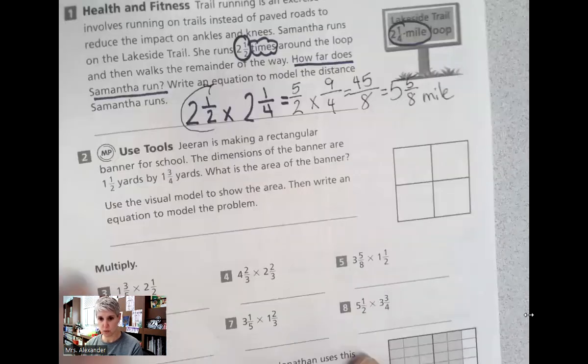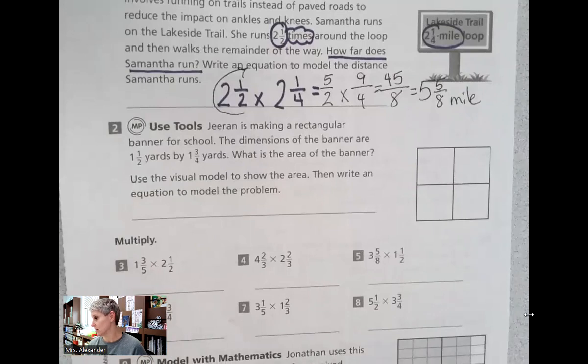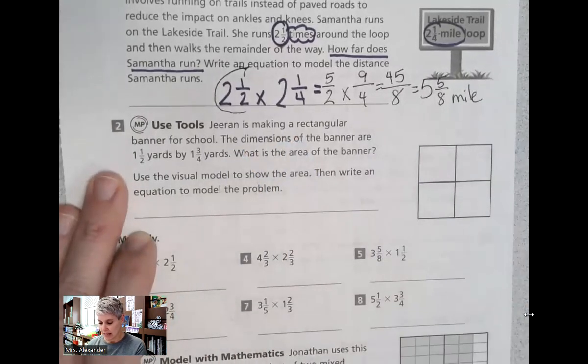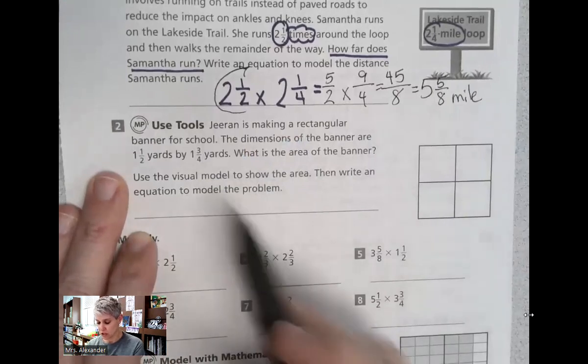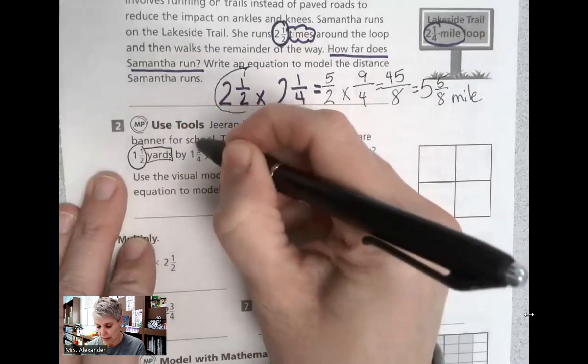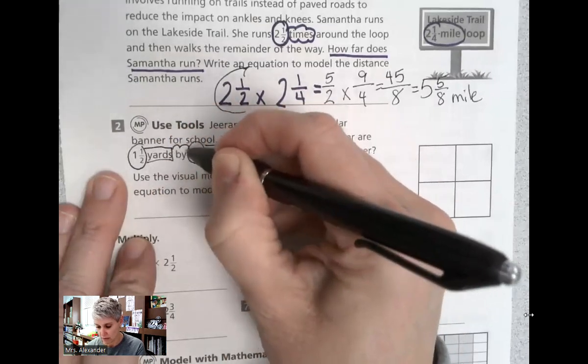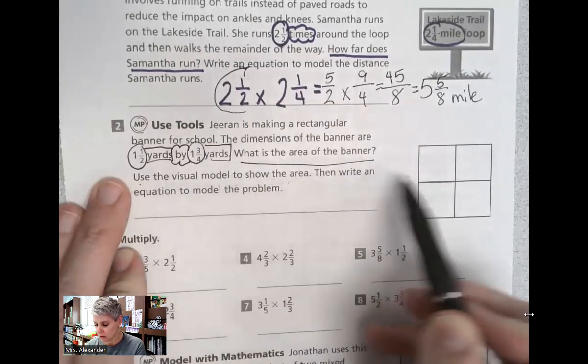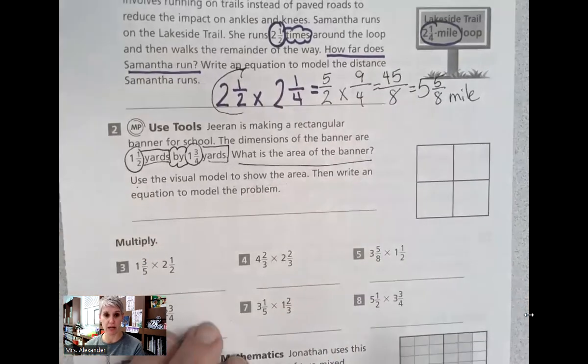All right. Here is where the model drawing came into play. Go over it with me, see how you do, and remember that for our mini test next week, we will not be drawing the model out unless you want to use it. Jiren is making a rectangular banner for school. The dimensions of the banner are 1.5 yards by 1 3/4 yards. What is the area of the banner? We're going to use the visual model to show the area and then write our equation and model.